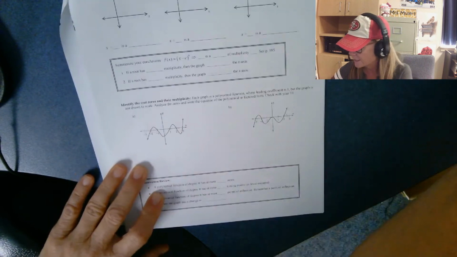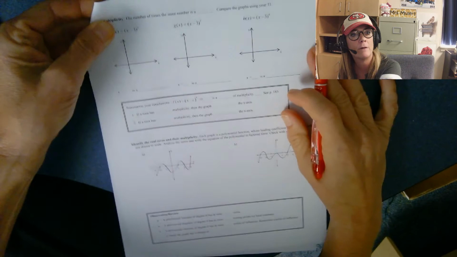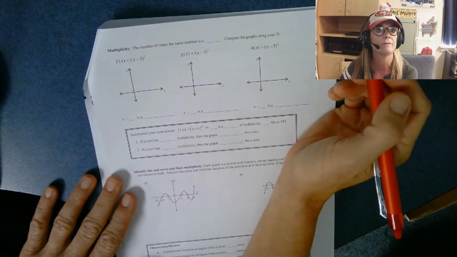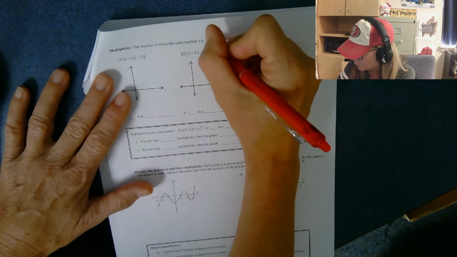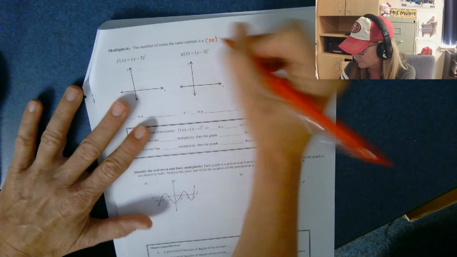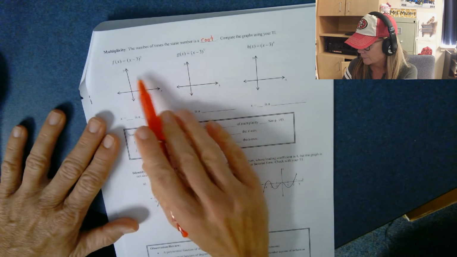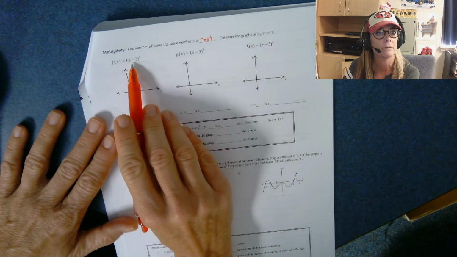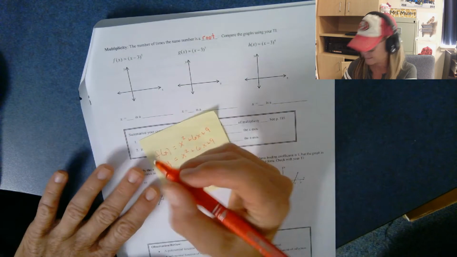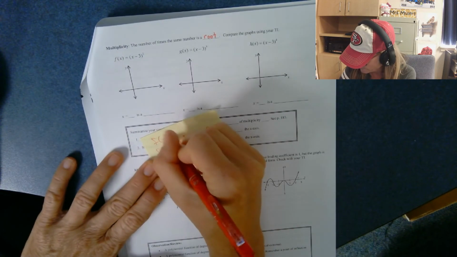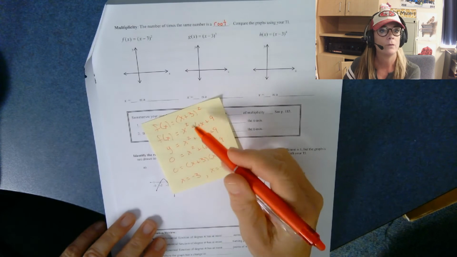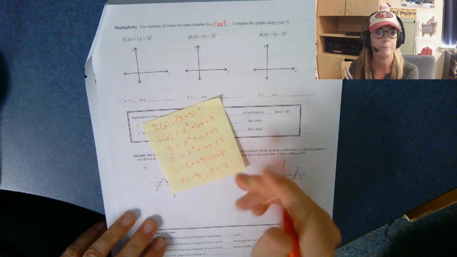So let's get to the notes, and I can go a little faster now because you can always slow down and rewind. So multiplicity is the number of times the same number is a root. Again, that means a solution, a zero, an x-intercept, etc. So let's look at these three graphs here. Notice this is kind of like the one I just did. It's x minus 3 squared, whereas this one I could have written as x plus 3 quantity squared. So the one in the notes is very similar to the one I put on this post-it.